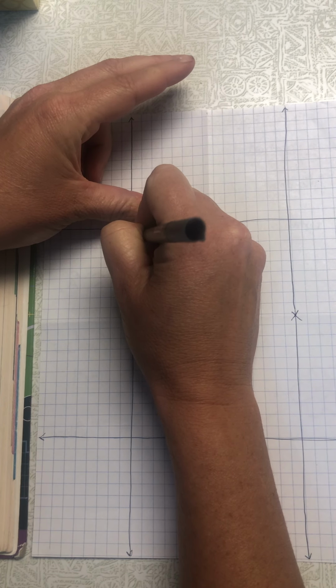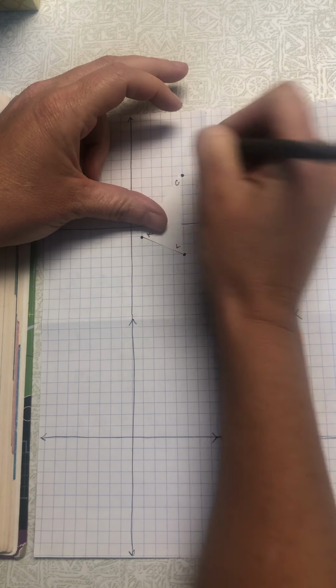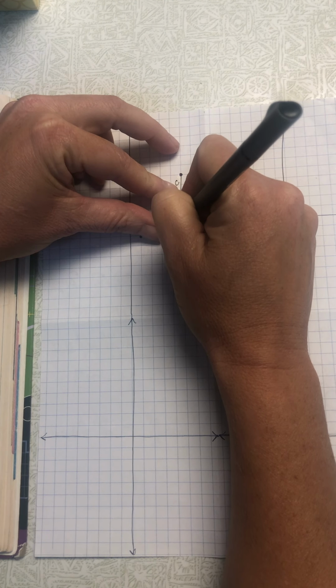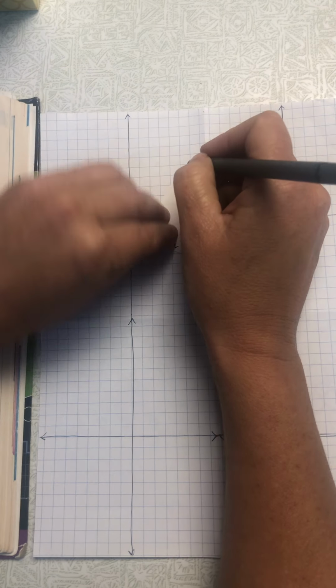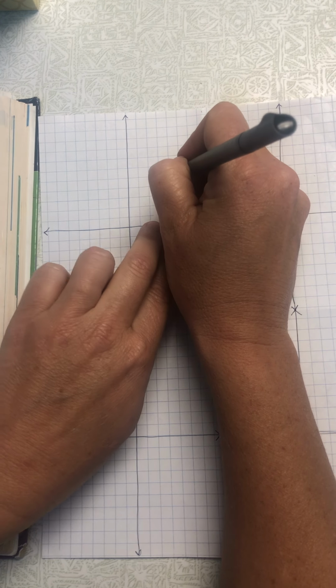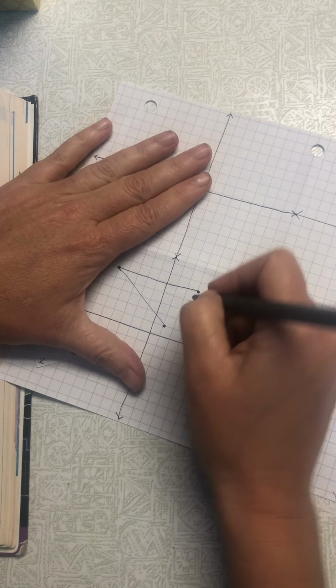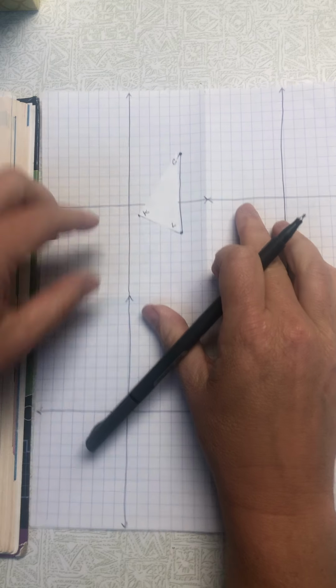Okay, so I'm going to draw it, trying to keep my lines as straight as I can. All right, so there's my triangle, right?